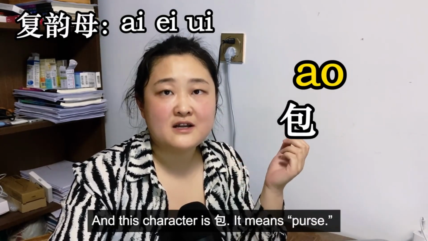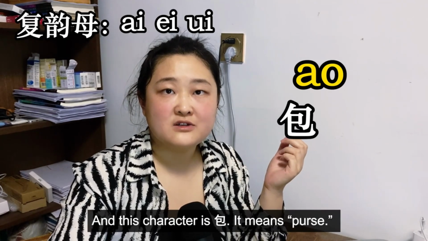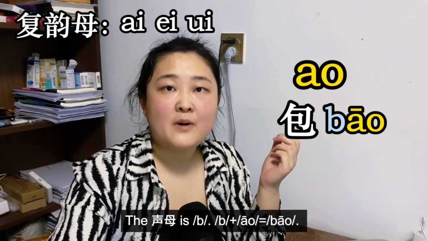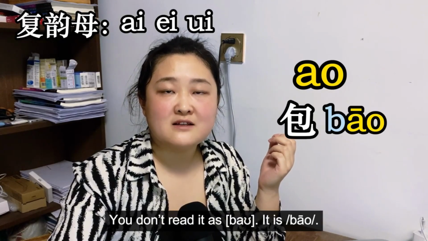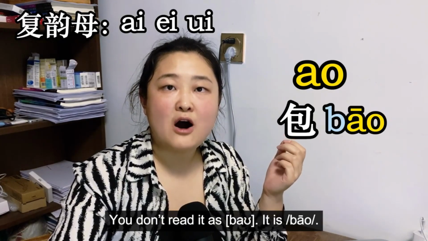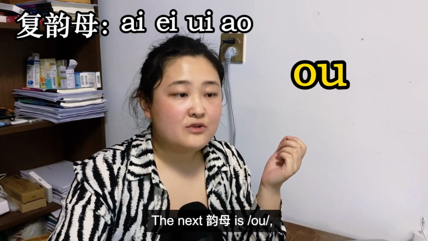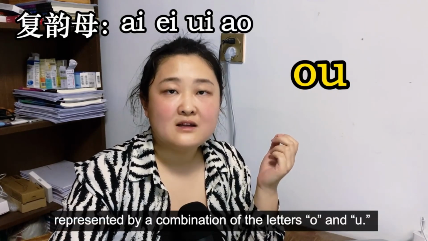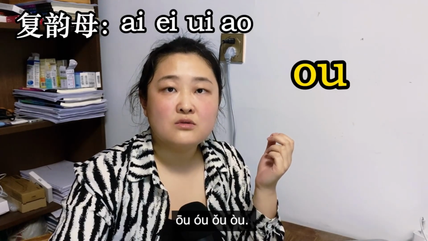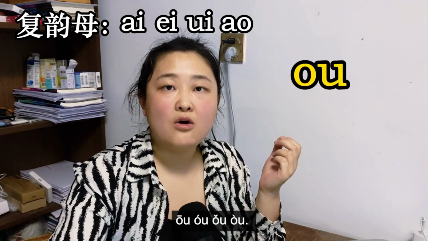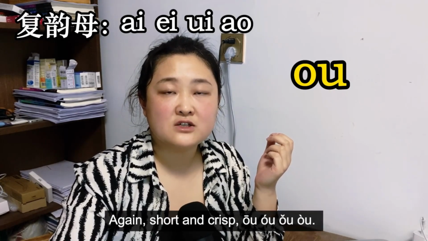And this character is 包. It means purse. The 声母 is b, 包. You don't read it as a wide English diphthong. The next 韵母 is ou, represented by a combination of letters O and U. Again, short and crisp. Ou.